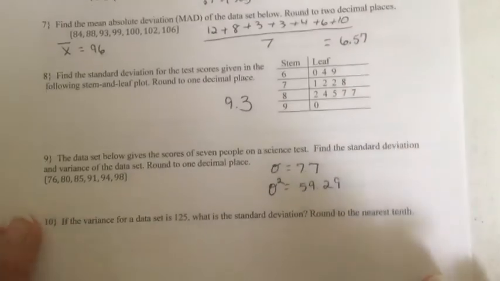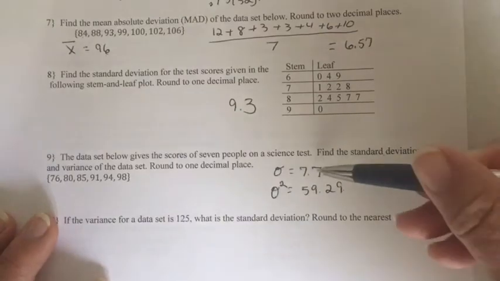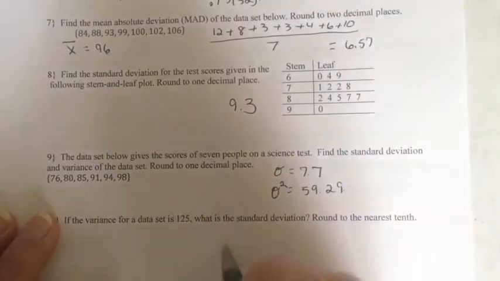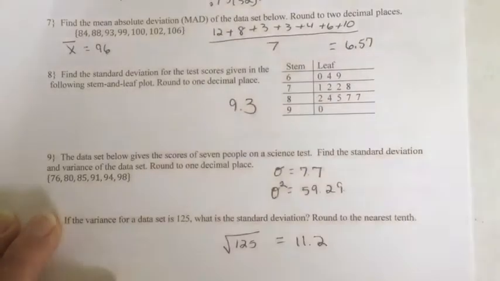Now, number 10, it gives you the variance, and you're looking for the standard deviation. So it's giving you this, and you're looking for this. So you're square rooting it. The square root of 125 to the nearest tenth is 11.2.